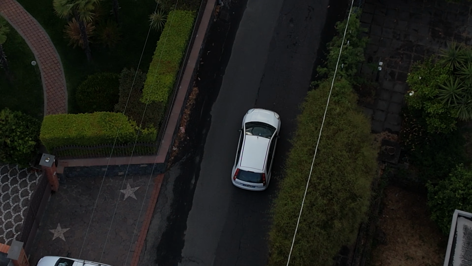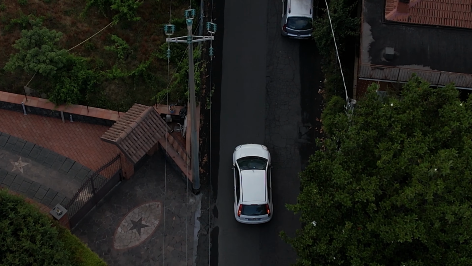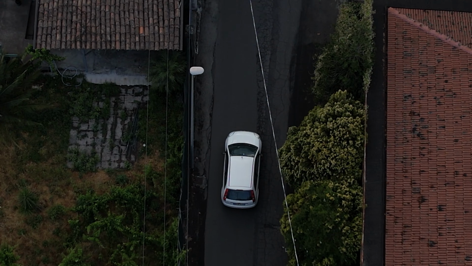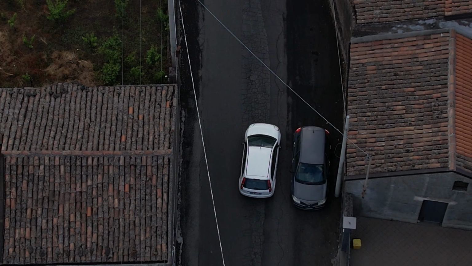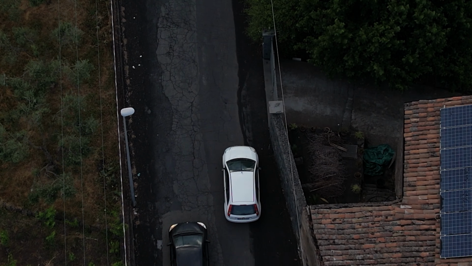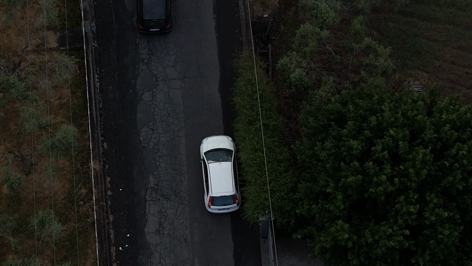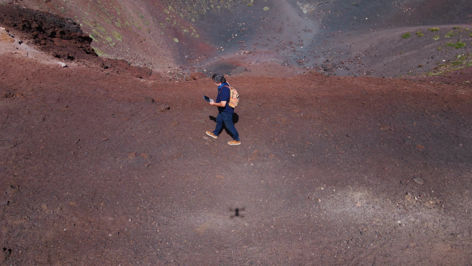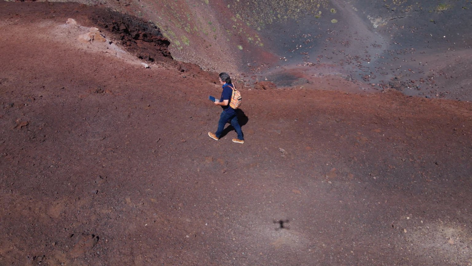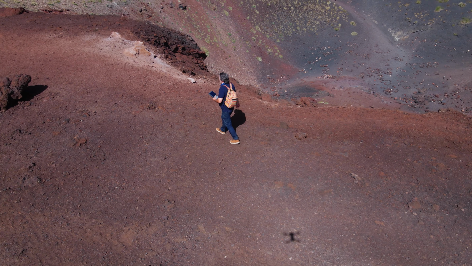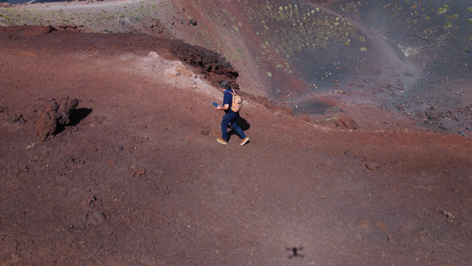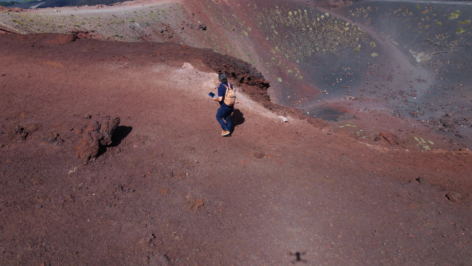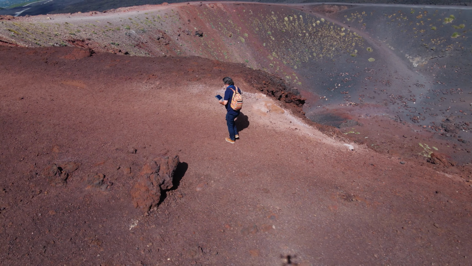In other words, it can be used without the remote controller. It is therefore the method to use when driving, cycling, or walking without a controller. We can clearly see the shadow of the drone following this distinguished gentleman, even though he is not using the remote controller.